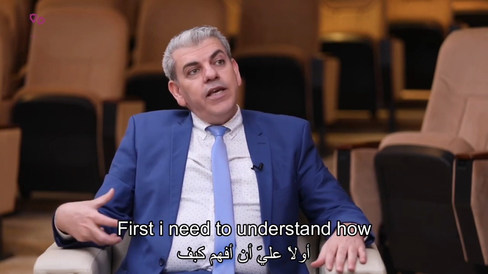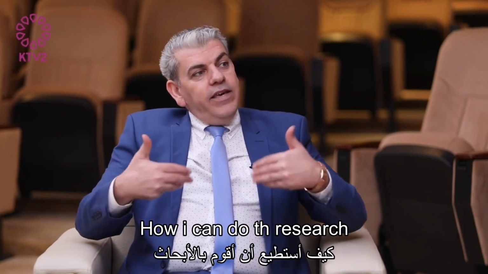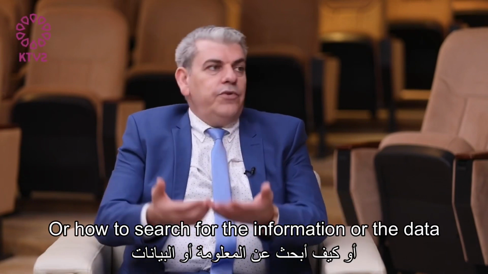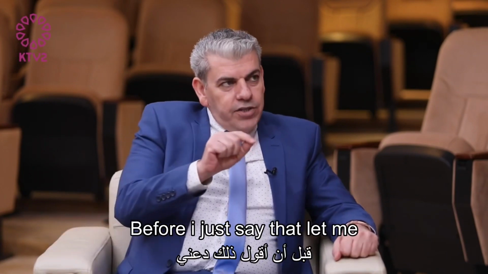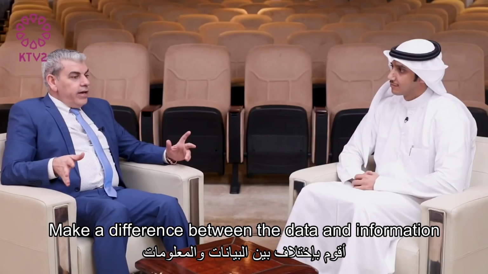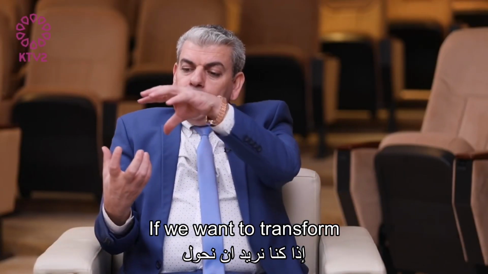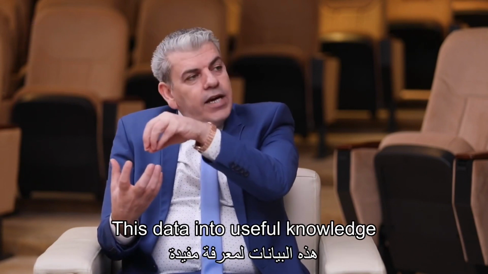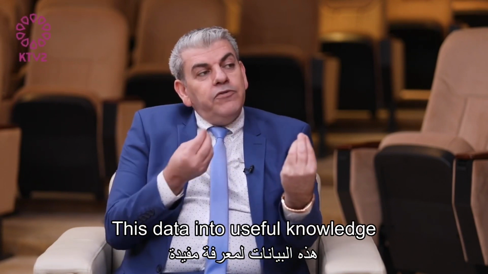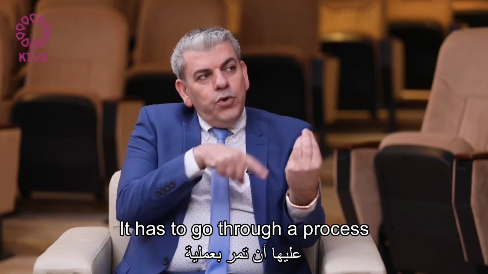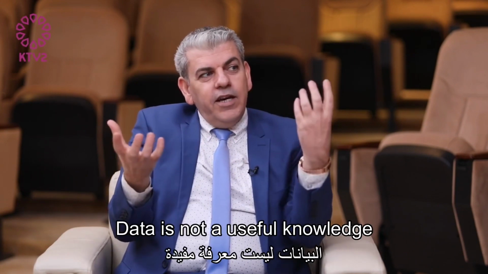First, I need to understand how to do this research, or how to search for the information or the data. Before I say that, let me make a difference between data and information, because data is different from information, by the way. The process is like this: we have data, and if we want to transform this data into useful knowledge, it has to go through a process. Data is not useful knowledge.